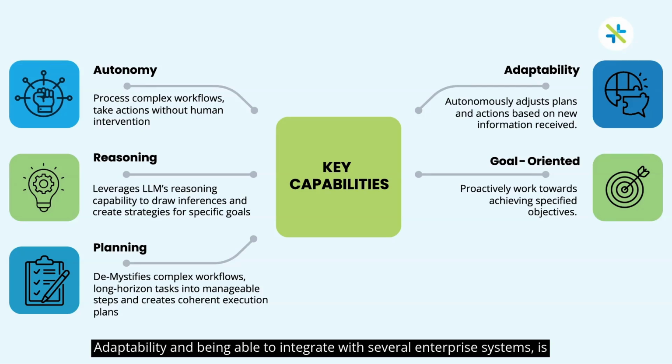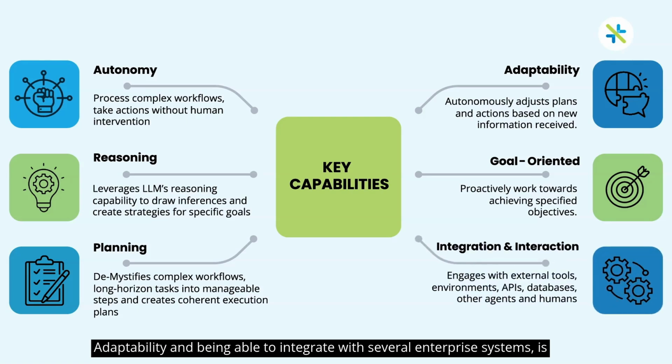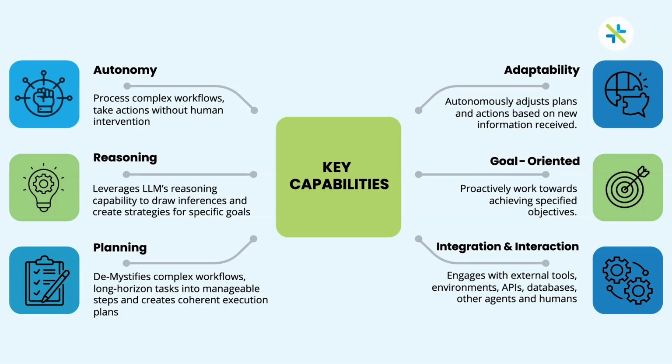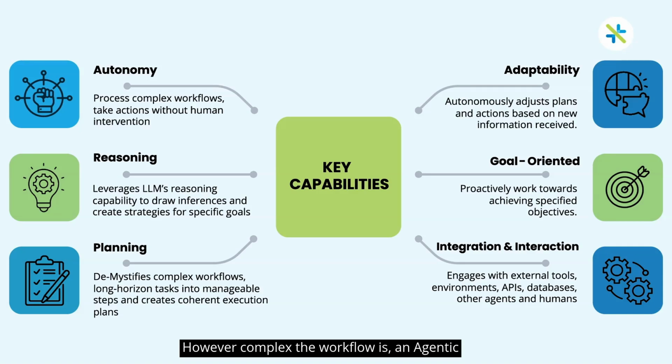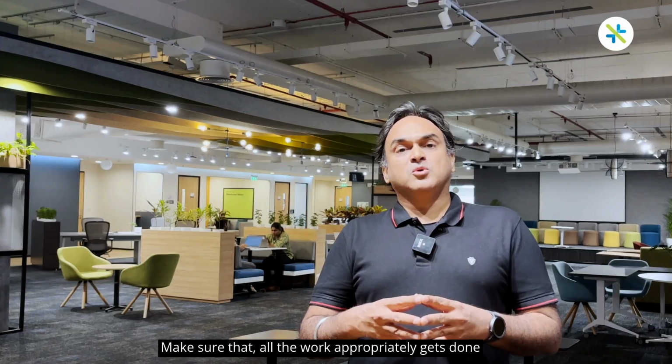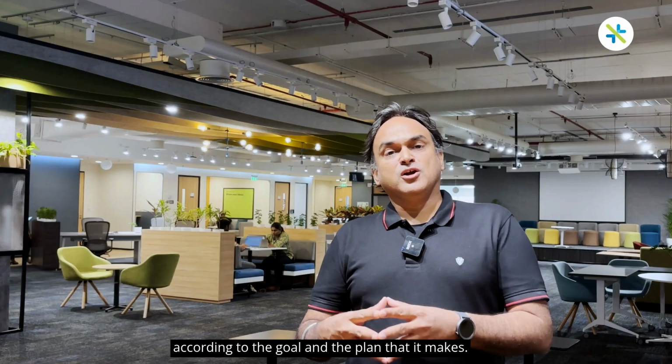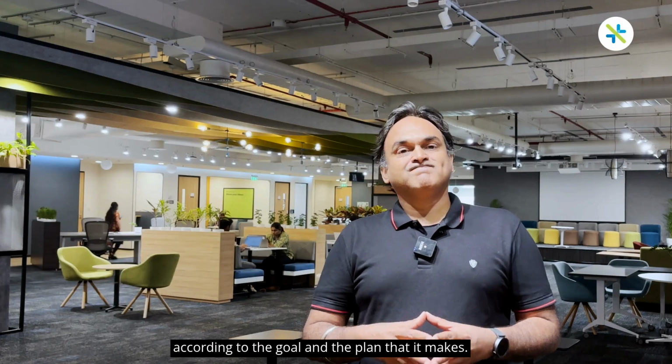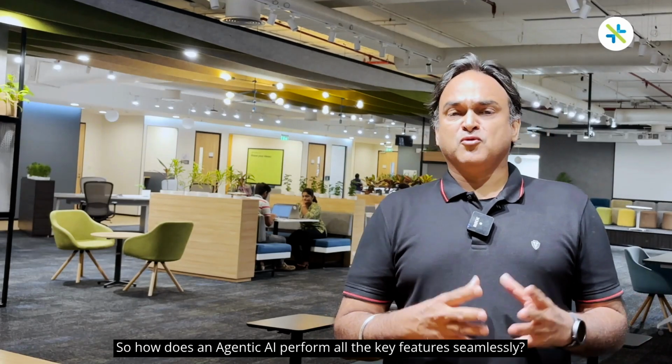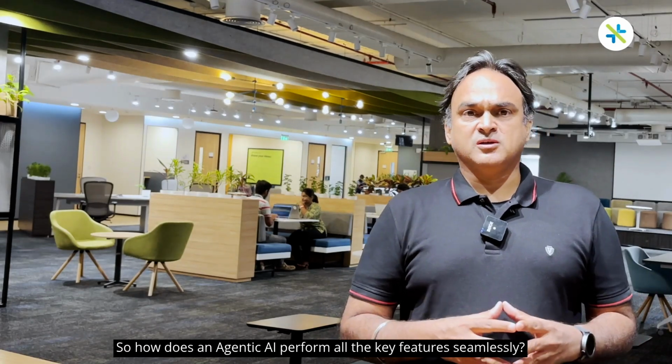Adaptability and being able to integrate with several enterprise systems is a key capability of an agentic AI. May it be CRM systems or ERP systems, however complex the workflow is, an agentic AI needs to interact with these systems, make sure that all the work appropriately gets done according to the goal and the plan that it makes.